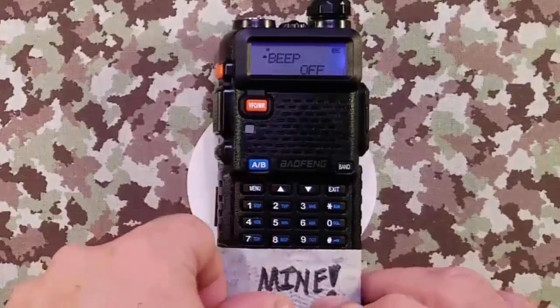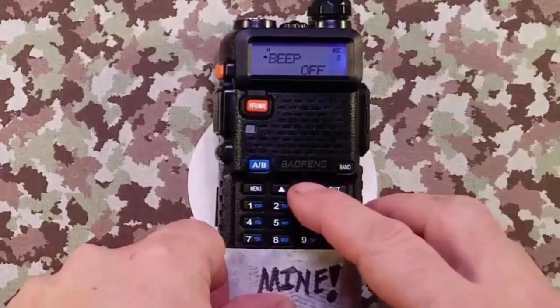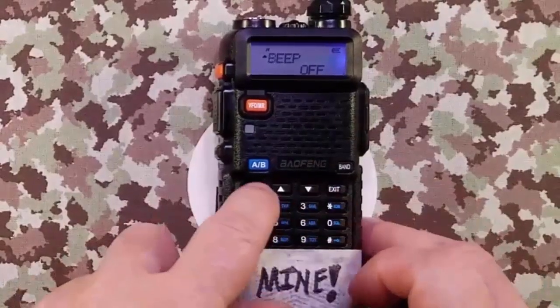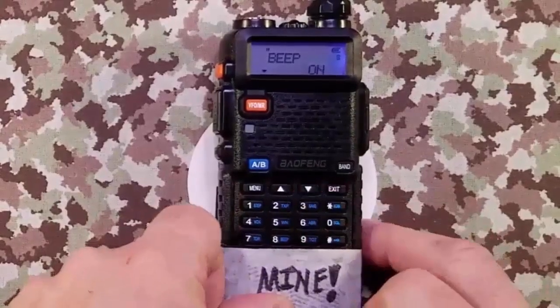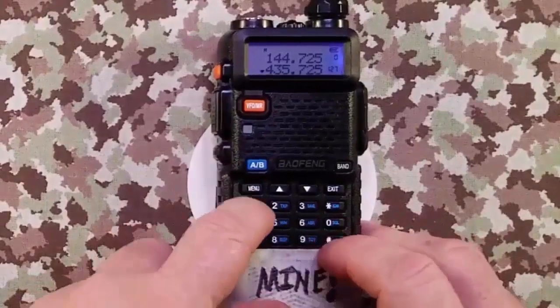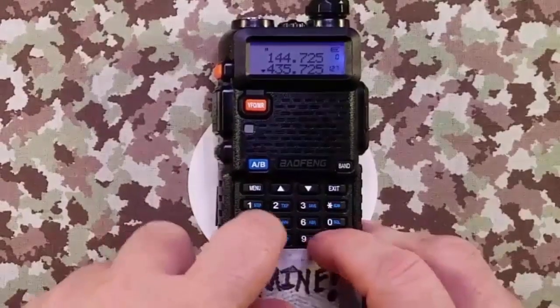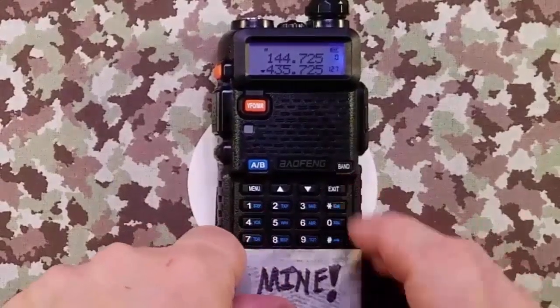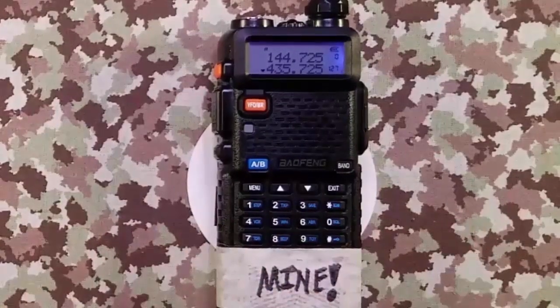So menu, it's still on, it remembered. We're going to activate the menu, turn it back on, go menu, and exit. And now when I type something, 1, 2, 3, see, the beeps started again. So that's actually how you turn the beeps on and off.